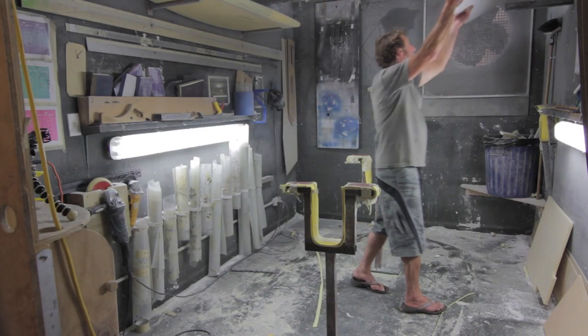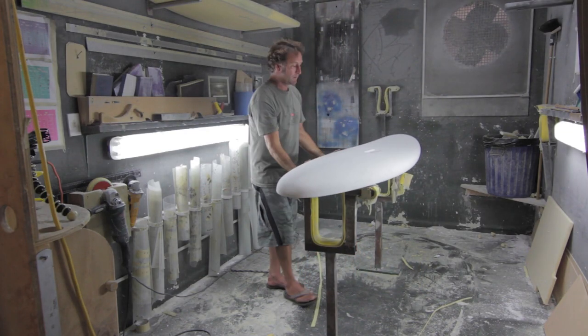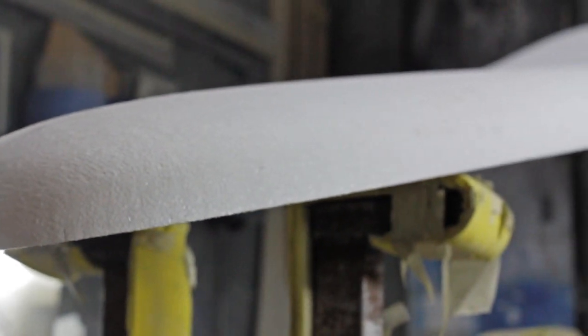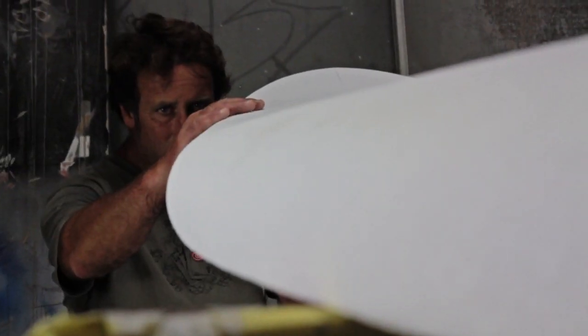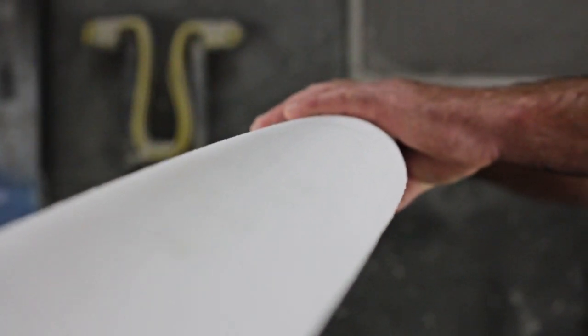So now you've seen the full design system, and the files have been sent off to be machined, and we've now received our blanks, and they get brought into here, and so we can inspect them and go over them and critique them.